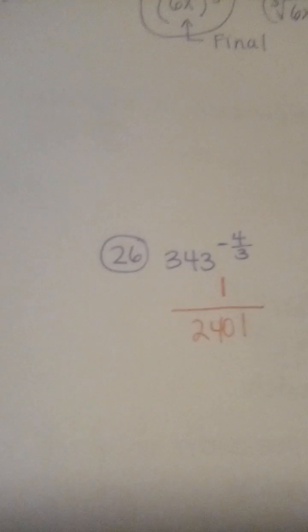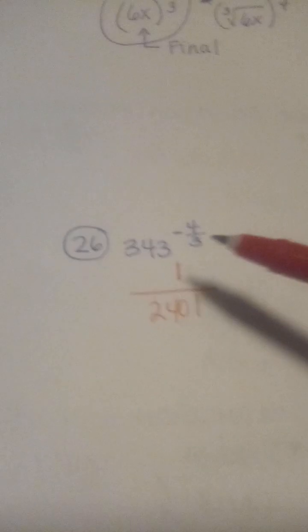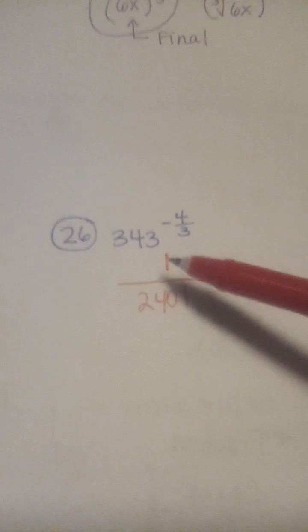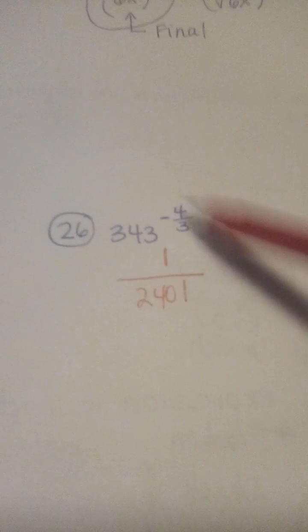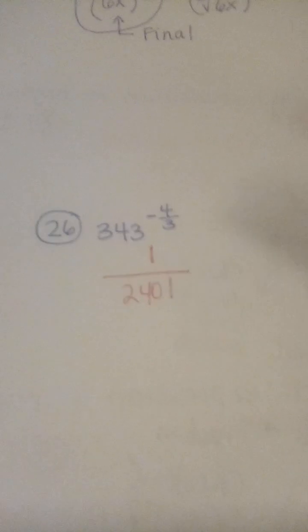Make sure it's 4/3. That's it. 1/2401. That's our final answer. That's how you do it. You put in your calculator 343 in parentheses, make sure you put a negative, and the exponent comes as a fraction.